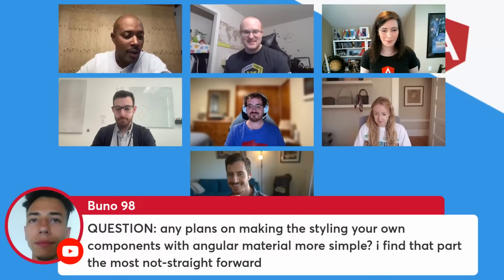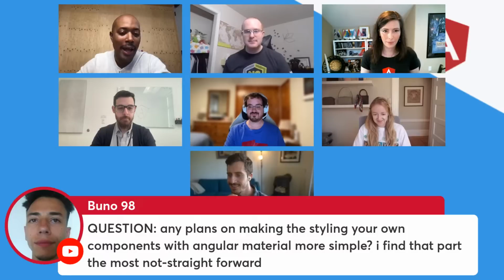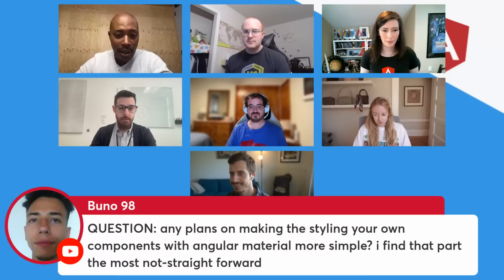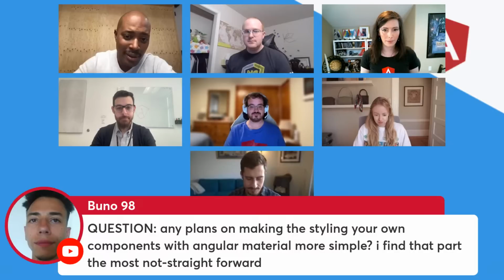So here's another question. Any plans on making the styling of your own components with Angular Material more simple? I find that part to be the most not straightforward. Emma, any ideas around this? Or any way you can help?